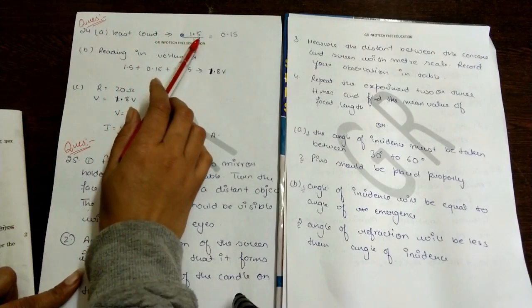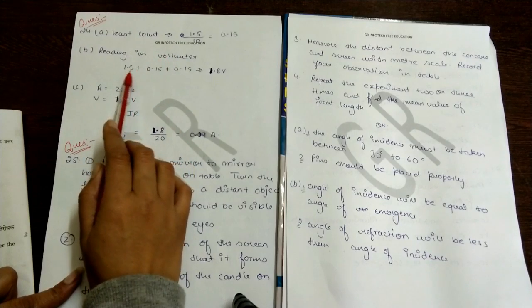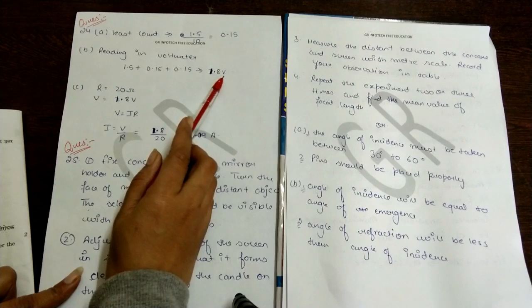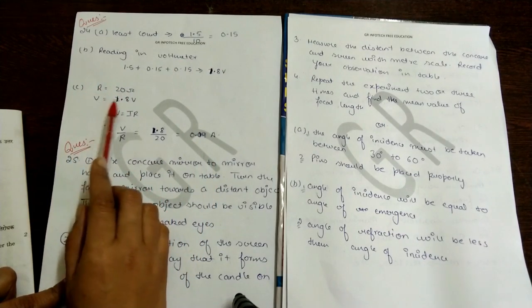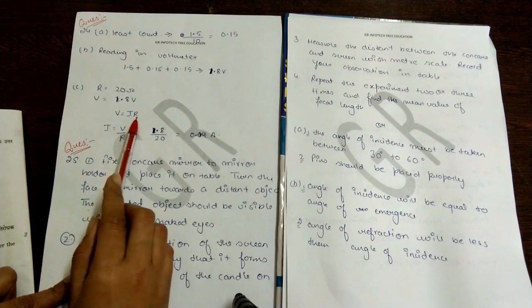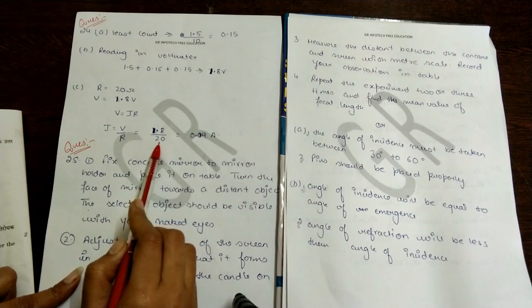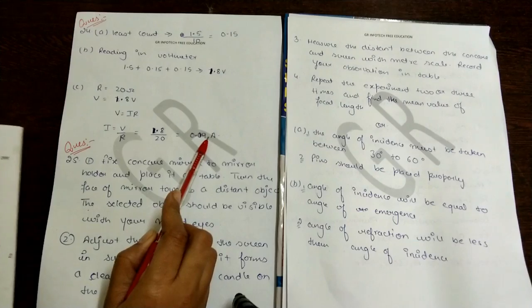Least count is equal to 1.5 by 10, which is equal to 0.15. Reading in voltmeter, 1.5 plus 0.15 plus 0.15 is equal to 1.8 volt. C part, R is equal to 20 ohm, V is equal to 1.8 volt, V is equal to IR, I is equal to V by R, 1.8 by 20 is equal to 0.09 ampere. This is the answer of question number 24.